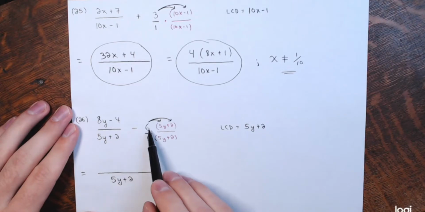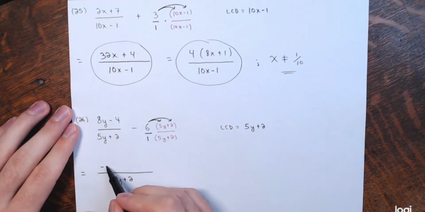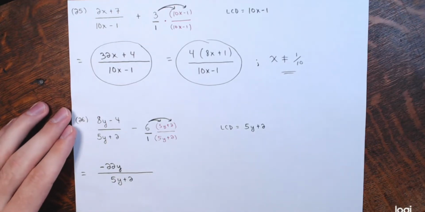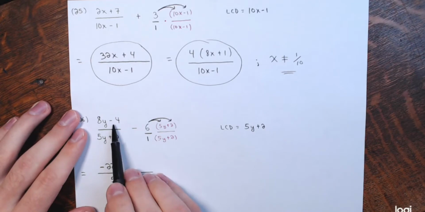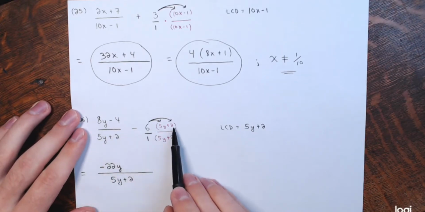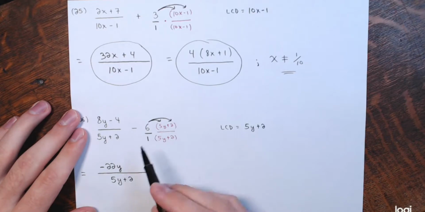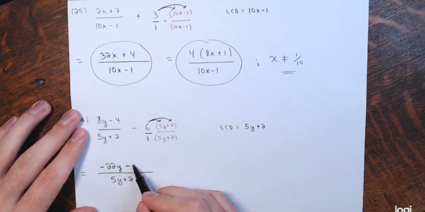That'd be negative 22y. All right, 8 minus 30. Negative 22y. Then in the first numerator, I have negative 4 minus 12, right? Minus the 6 times 2. Negative 4 minus 12 be negative 16.